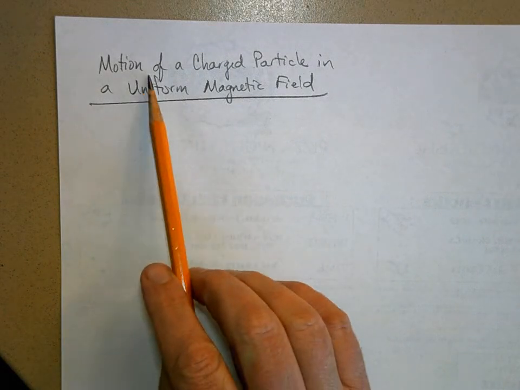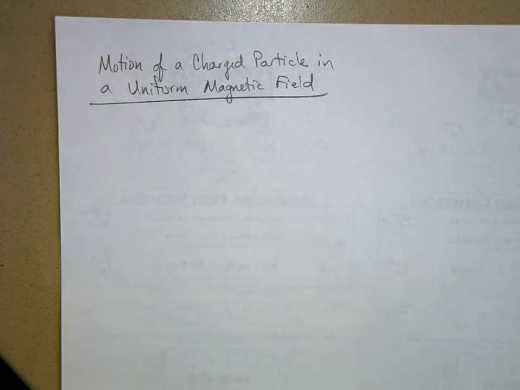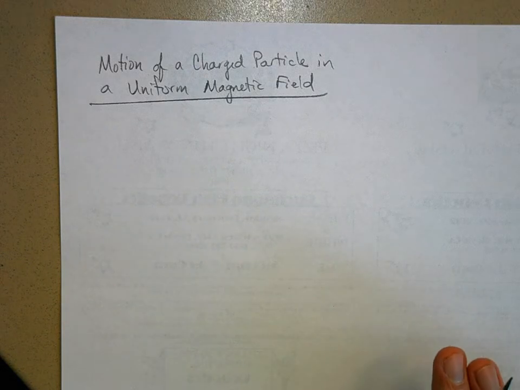We're going to talk about the motion of a charged particle in a uniform magnetic field. And this is a very cool result, and it's not very difficult. We will define a couple of things that sound complicated but aren't really that bad at all. So first, let's review.